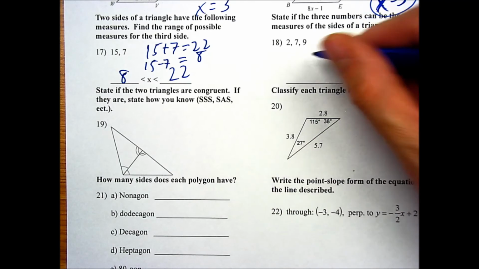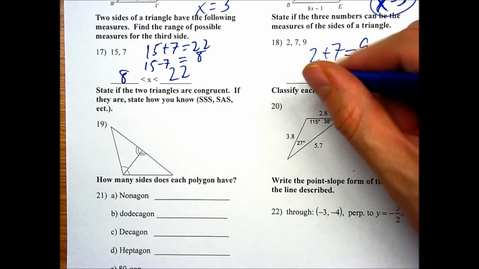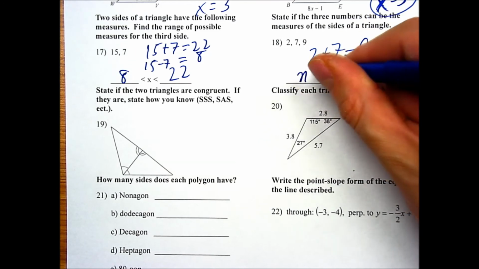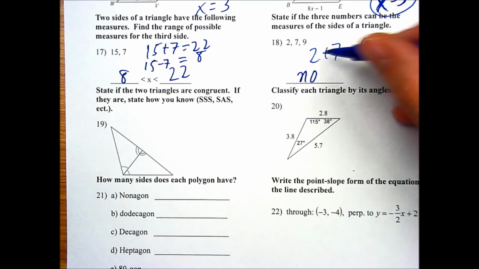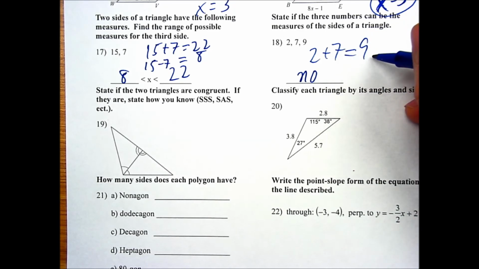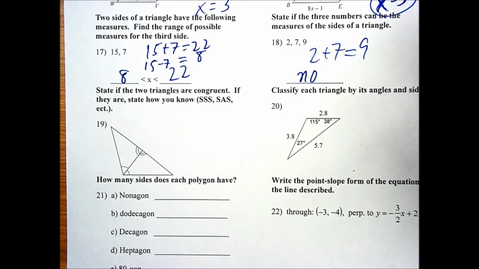Question 18. Because 2 and 7 is equal to 9, this cannot be a triangle. The two sides must be greater than the third side when they add together. So the two smaller numbers here have to be greater than the larger side on the triangle to make an actual triangle. And since this is equal to 9, this will not, in fact, form a triangle.